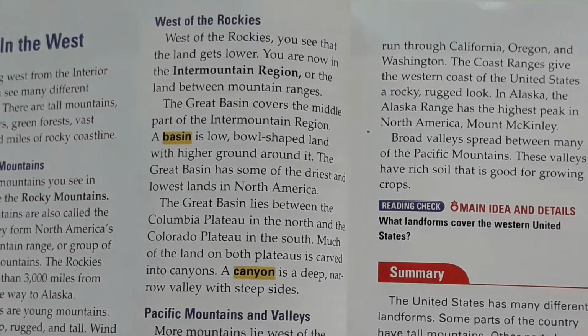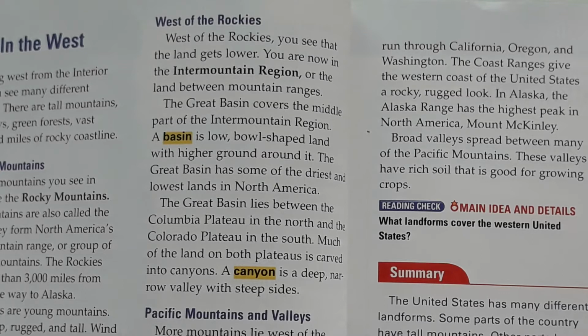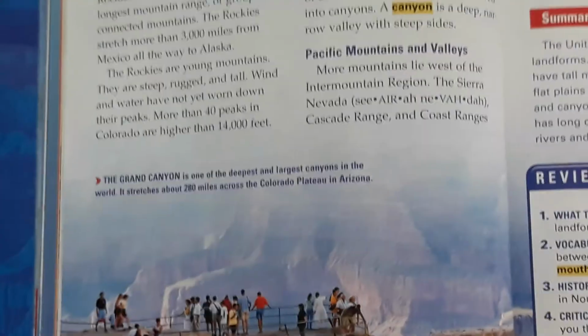The Great Basin has some of the driest and lowest lands in North America. The Great Basin lies between the Columbia Plateau in the north and the Colorado Plateau in the south. Much of the land on both plateaus is carved into canyons. A canyon is a deep, narrow valley with steep sides.